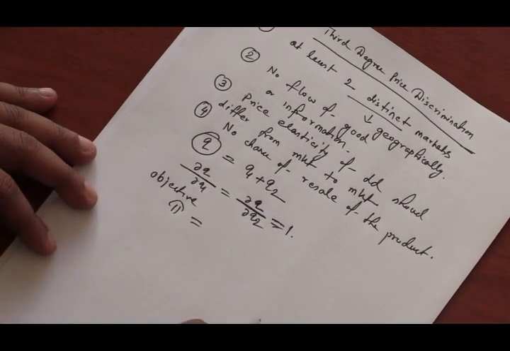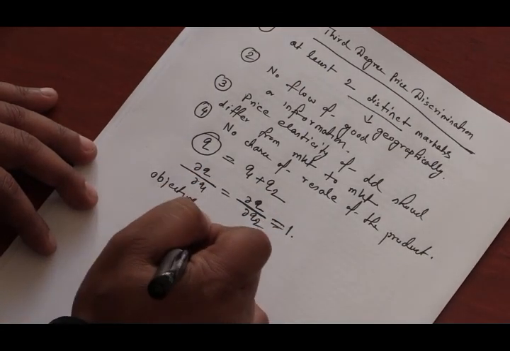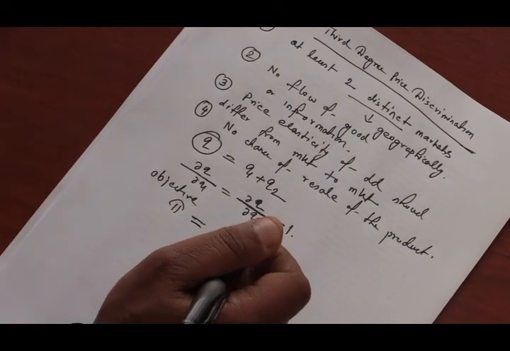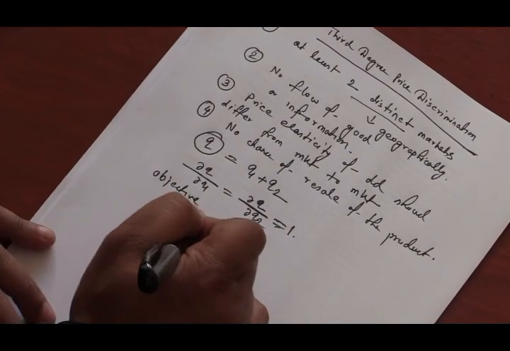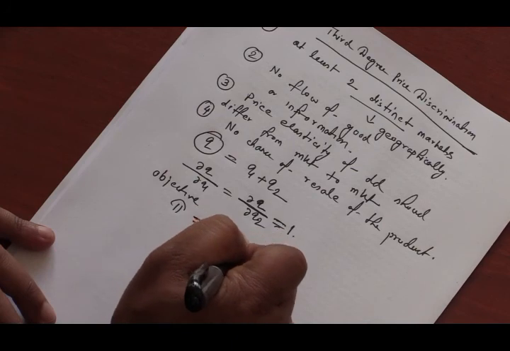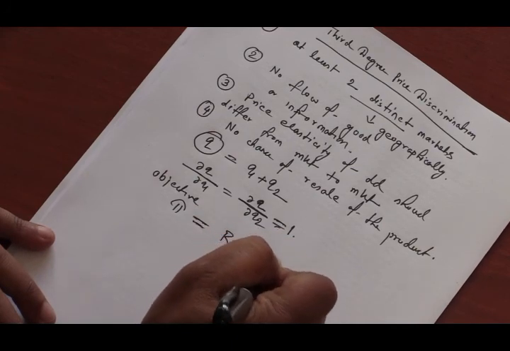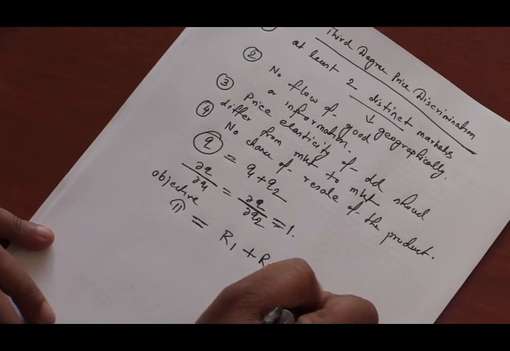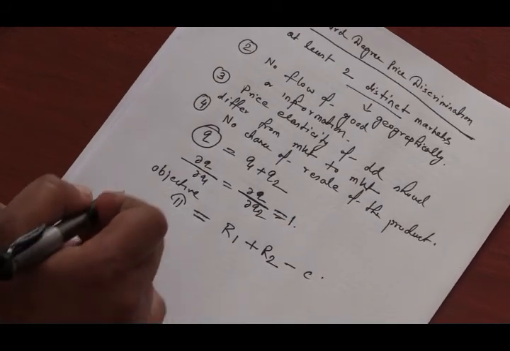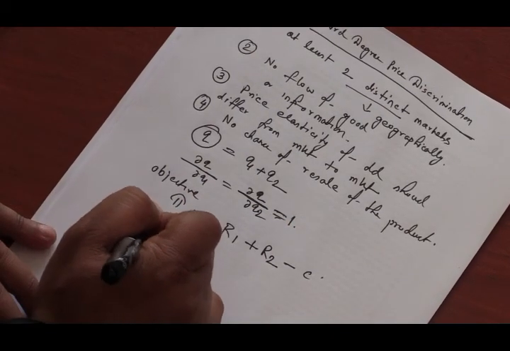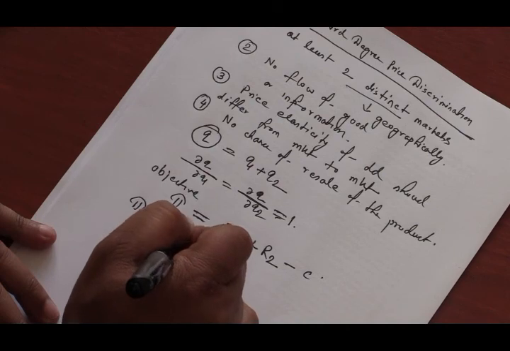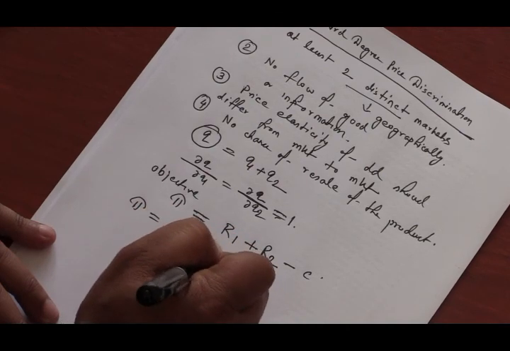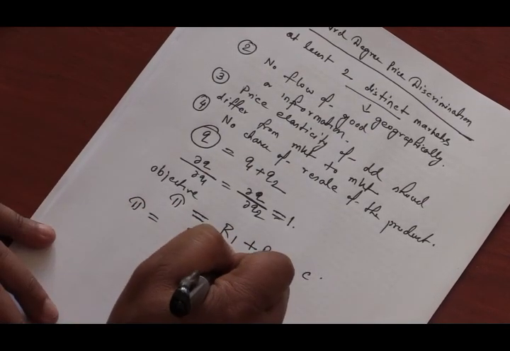So here we have to remember that the entire commodity is produced in one farm and it is sold in two markets. So profit will be the function of revenue in market 1 plus revenue in market 2 minus total cost of production. So profit function can be written as R1, which is a function of output sold in market 1.